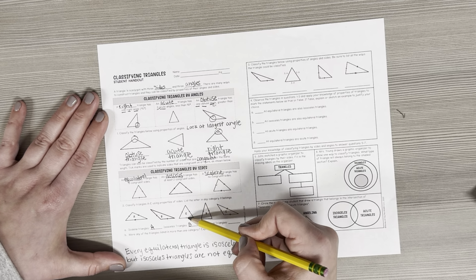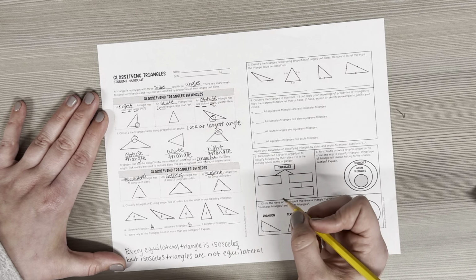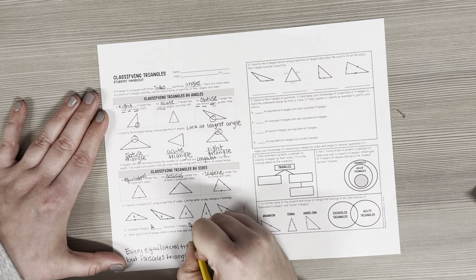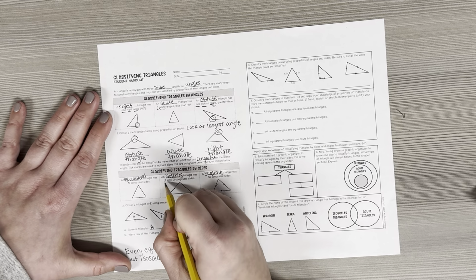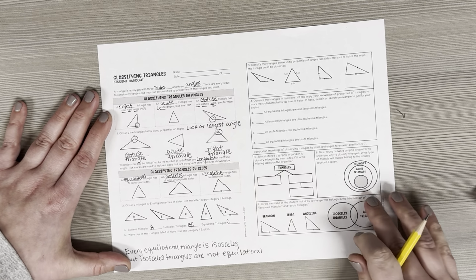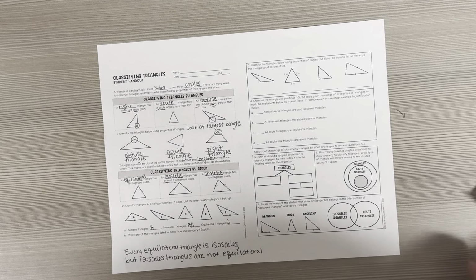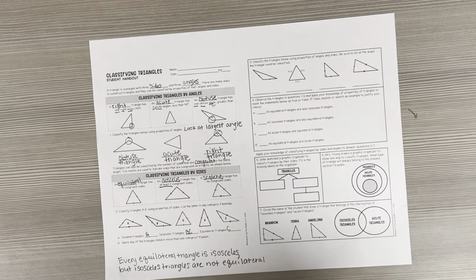This triangle, all 3 sides are equal, so that's going to go for equilateral, and it's also going to go for isosceles, because the definition of isosceles is at least 2. So if I have 3 equal sides, I am definitely isosceles as well.